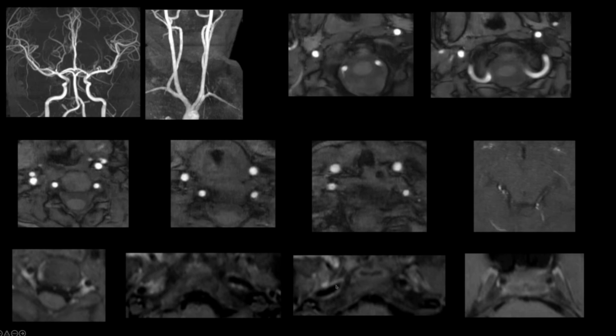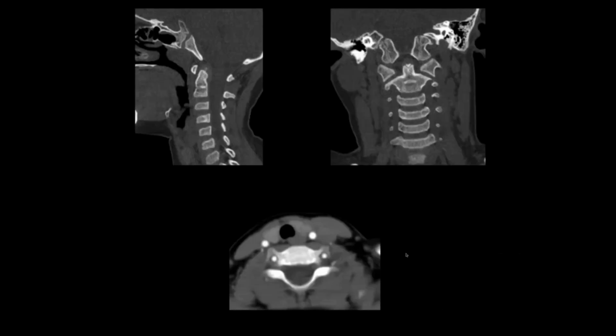Vessel wall imaging was done. There is some perivascular enhancement, only on the outside, but I don't think any intraluminal enhancement or thickening involving the vertebral arteries. No luminal compromise, no stenosis, no thrombosis. I think the CT scan also was done with a CT angio. Cannot appreciate any craniovertebral junction abnormalities.